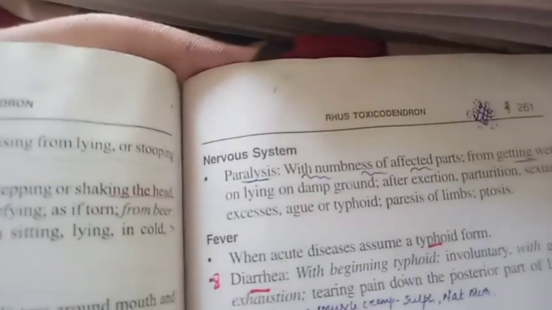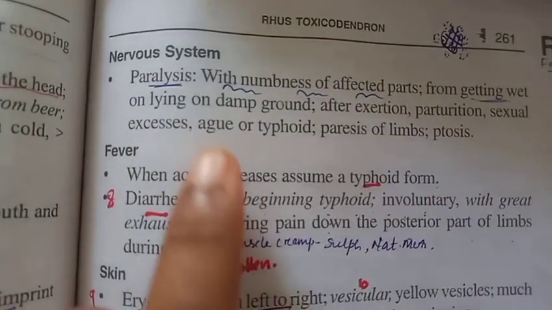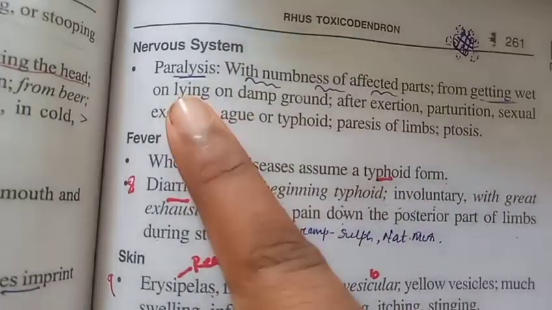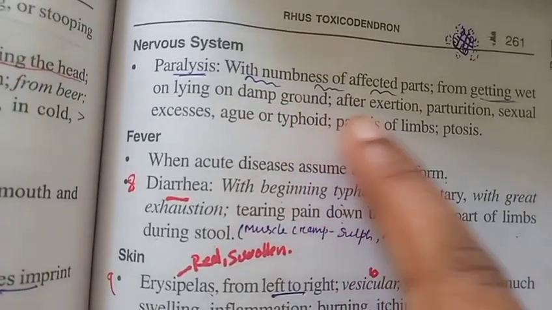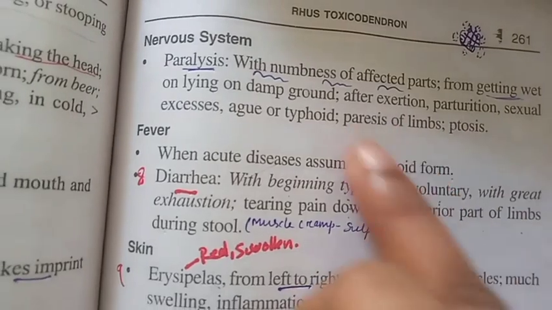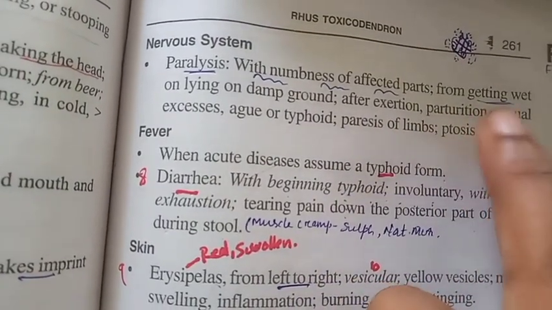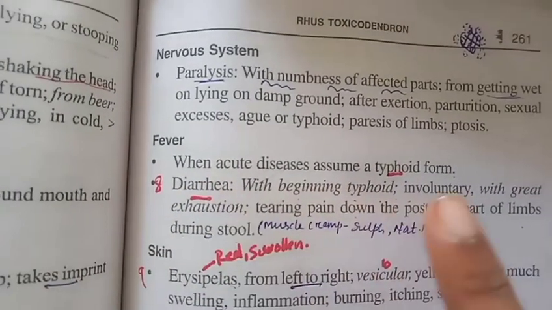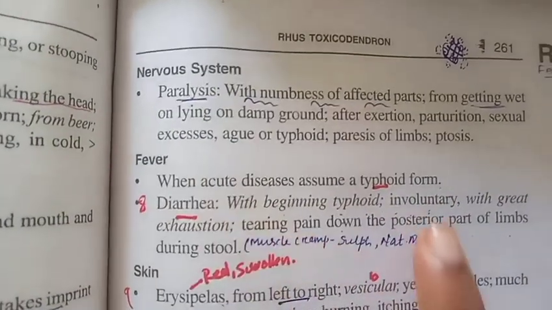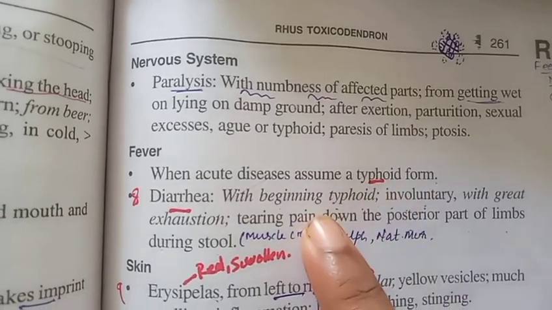Then paralysis condition we use it. That paralysis is due to getting feet wet, lying on damp ground, exertion, parturition, sexual excess, typhoid. Sensation: limbs are parched, associated with ptosis. Then fever: acute fever, typhoid form along with diarrhea, beginning of typhoid.